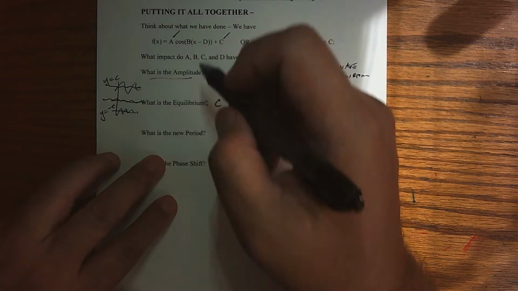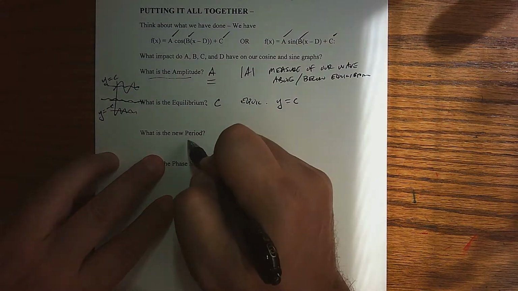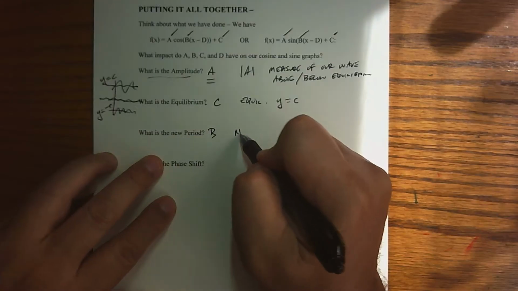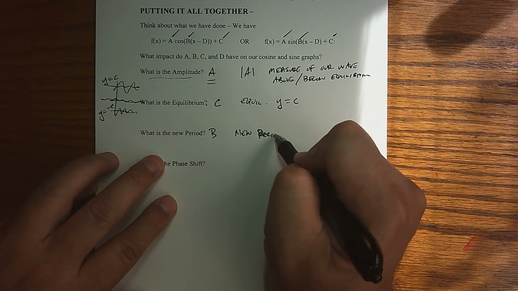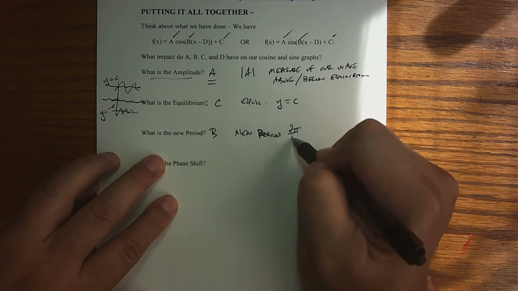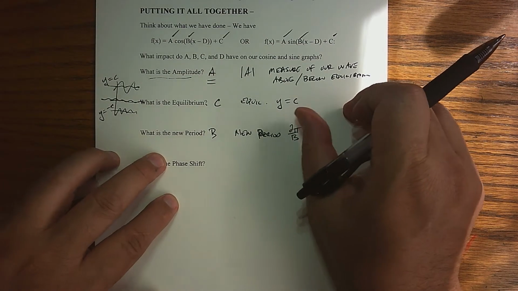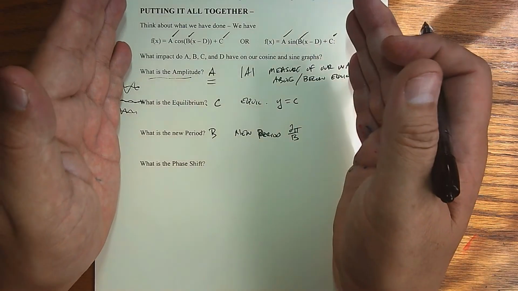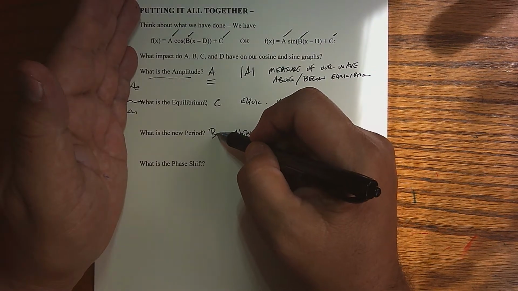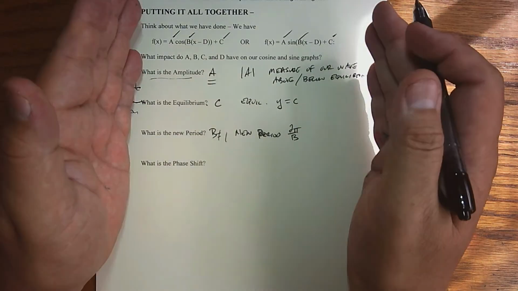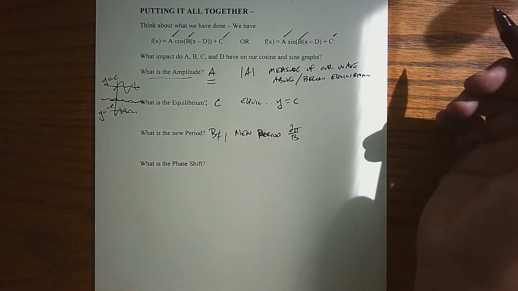The new period, well, as we saw, what impacts the period? We already canceled c. What impacts the period is b. And the new period is always going to be 2 pi divided by that b. All the normal action occurs on one full rotation if we think of a circle, but by having a value for b that's not equal to 1, this takes that and stretches it out or basically compresses it in. All right, and so we got that.